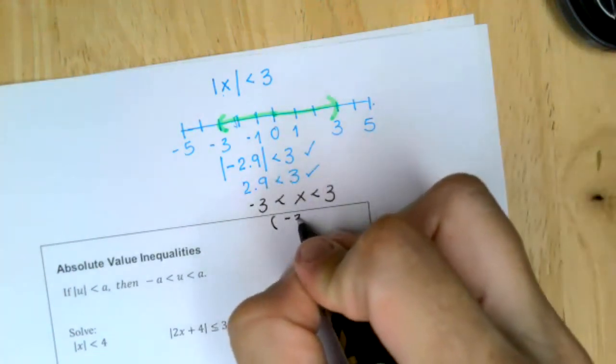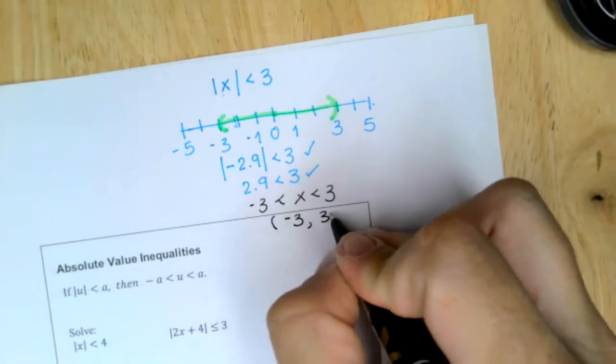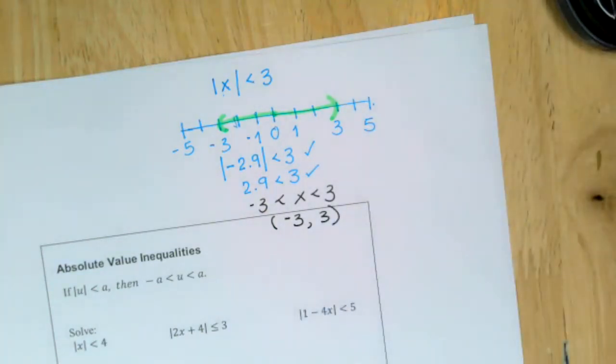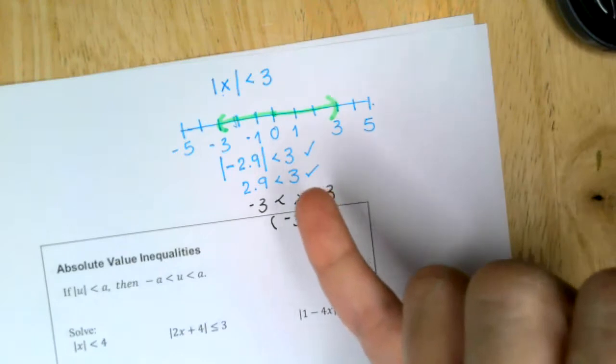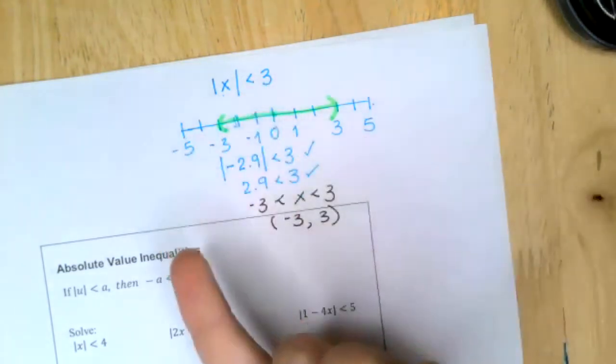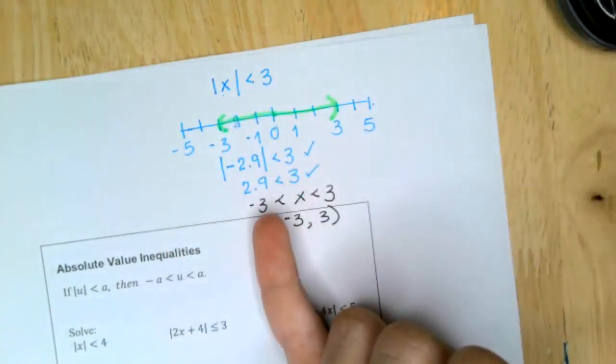Which would look like this in interval notation. Does that make sense? Everything smaller than 3, and then everything between 0 and -3 are smaller than 3 if we take the absolute value of them. All the values between that number and its opposite will fulfill your equation.